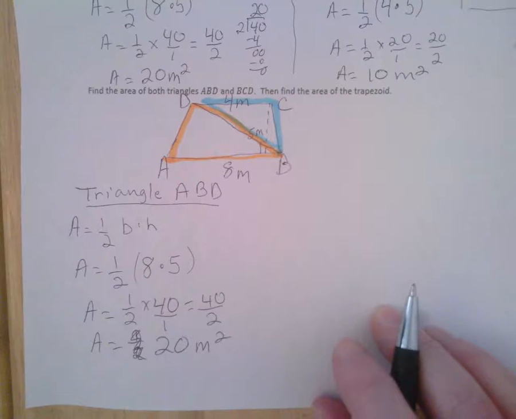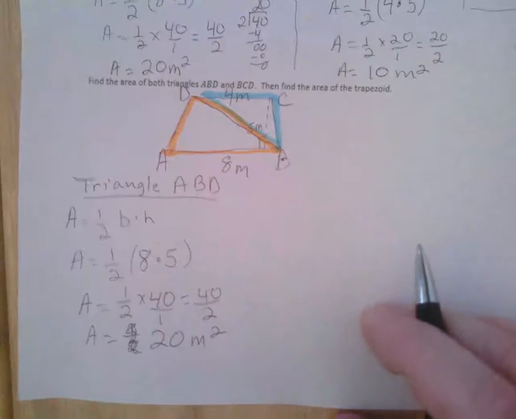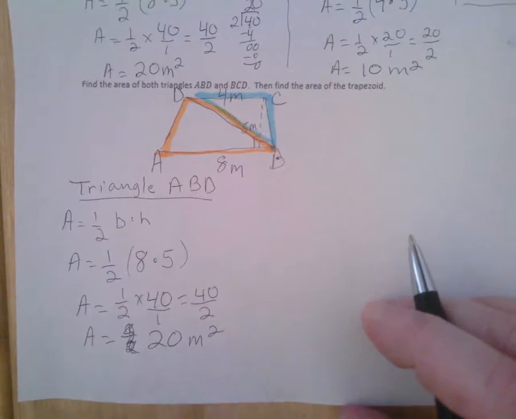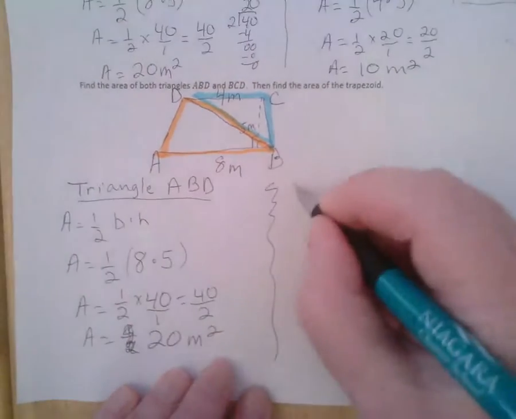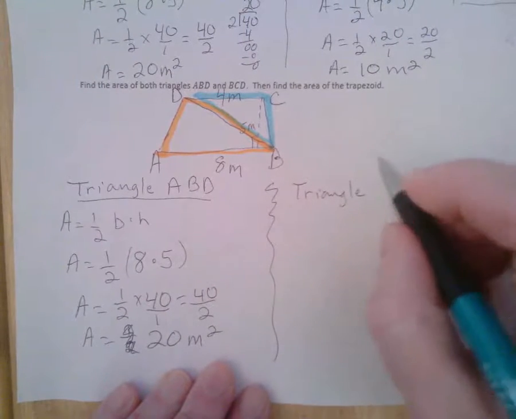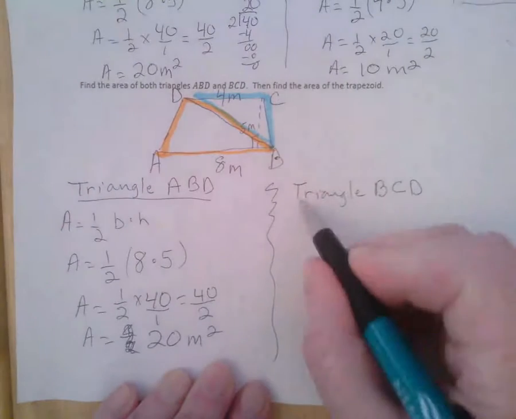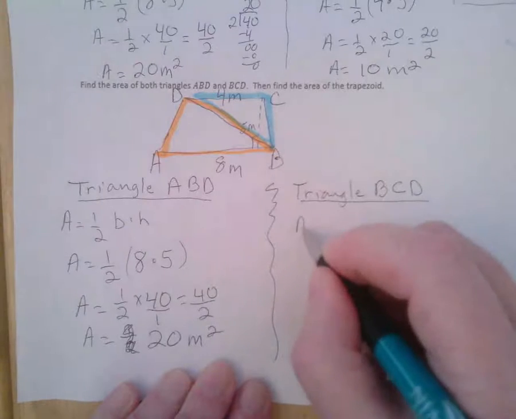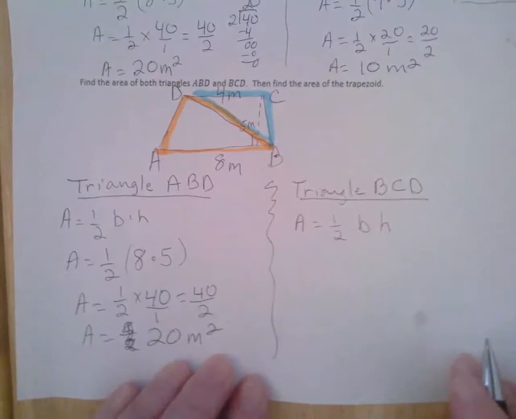And if I go ahead and do the second one, the second one is triangle B, C, D. And our area is 1/2 the base times the height.